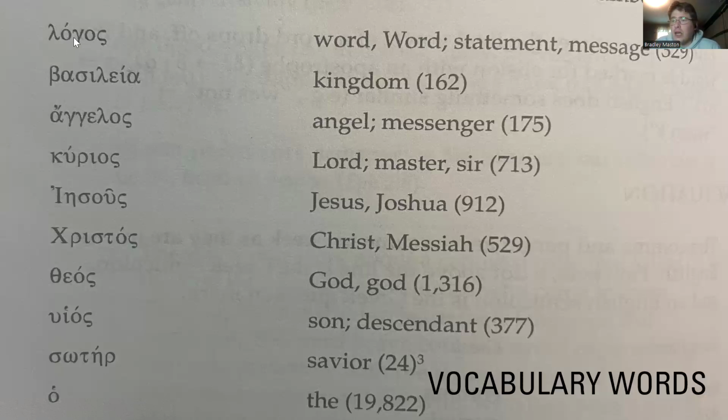So the root word, log instead of logos, or basil instead of basilia, and angal instead of angelos, is going to be where they change. So when you encounter these words in the text, don't be surprised if they have different endings, sometimes even different prefixes, but let's focus on one thing at a time, I guess. So excellent question. Excellent question.